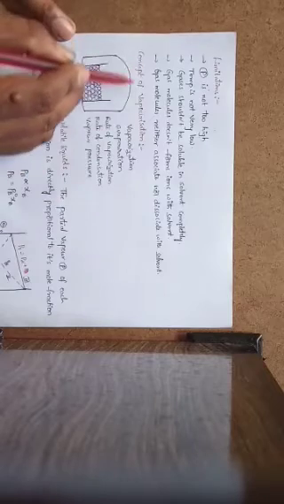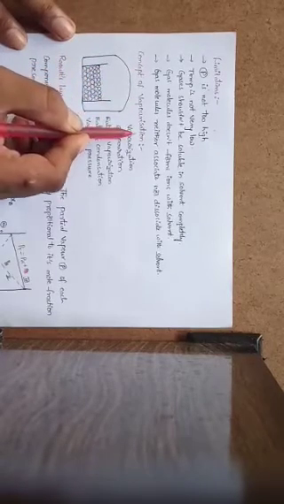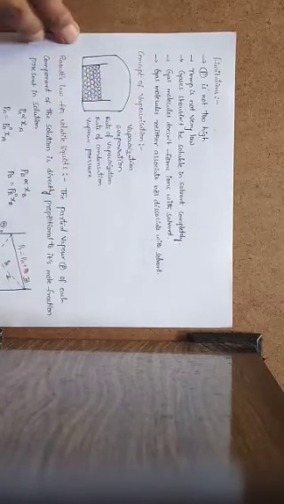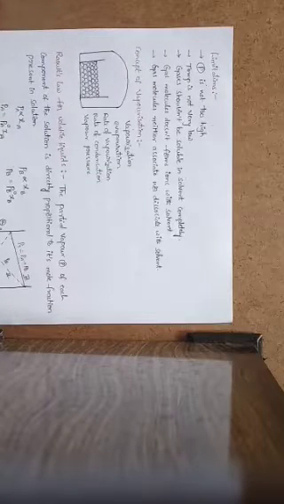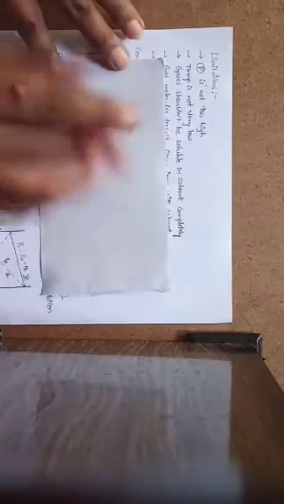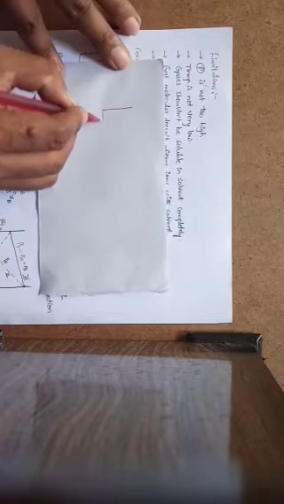And the next one is the concept of vaporization. Before discussing the concept of vaporization, we will discuss the dissolution process and the crystallization process. Now take one container.